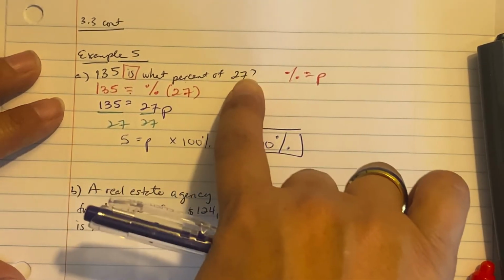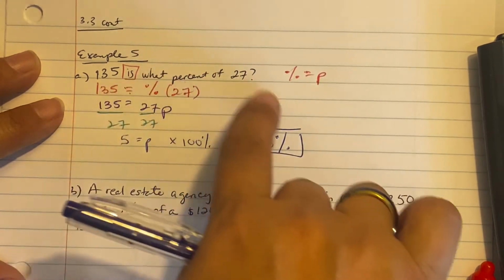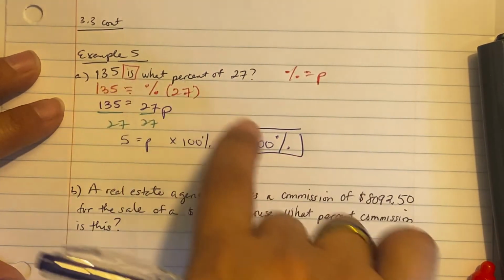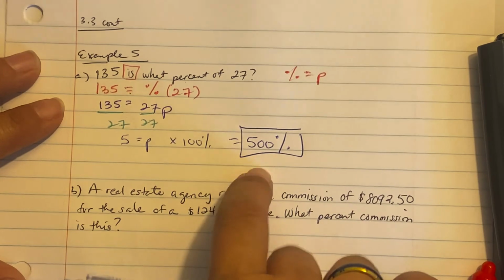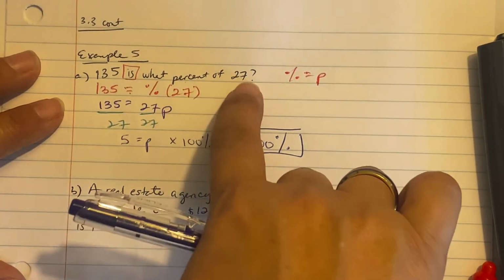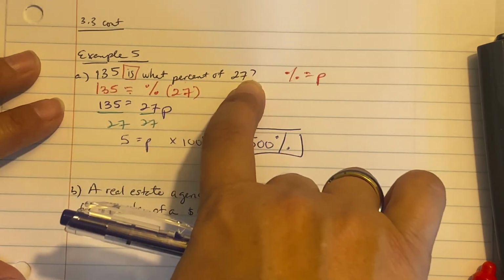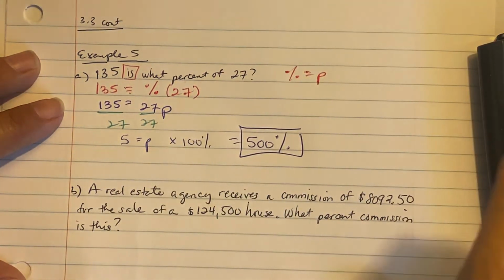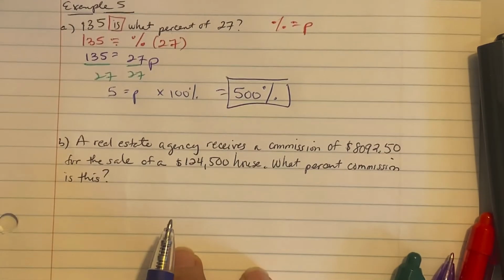So in order for the 27 to become 135, it was an increased value of 500%. If I had done 5%, then that means the 27 would be the bigger number and our starting value was a lot smaller.